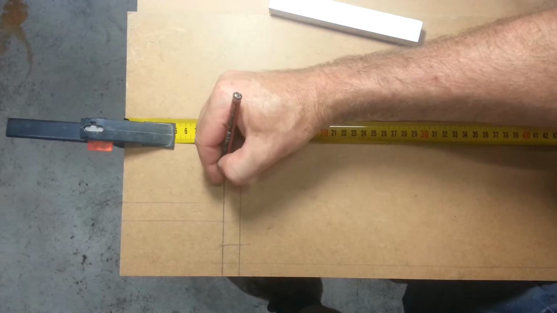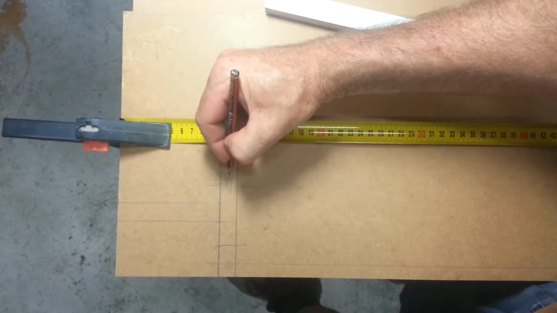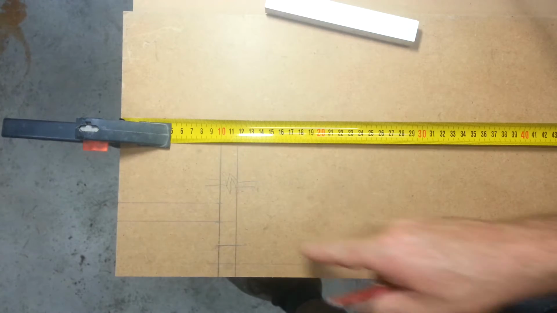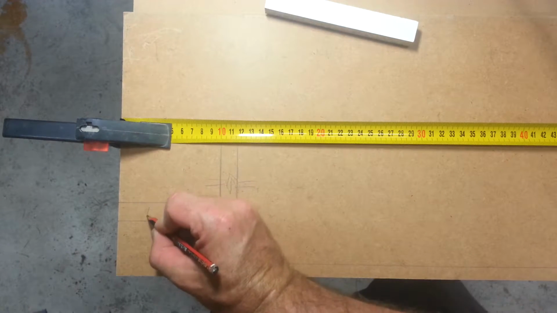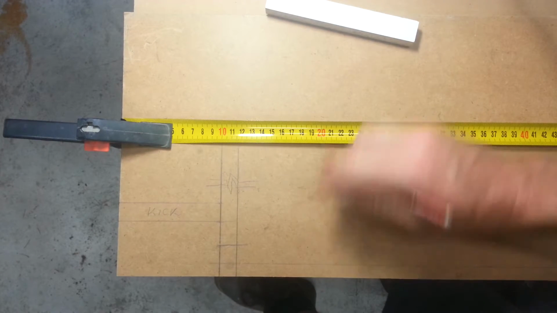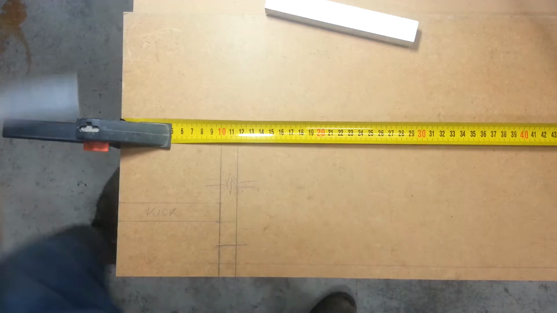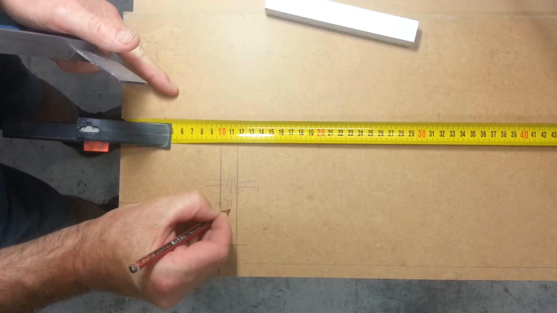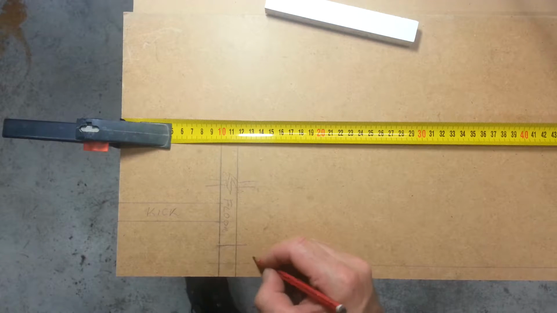Now what we're going to do is indicate that we're cutting that, which is the floor. This is the door, so I'm going to put it right on here, kick. And this here is going to be the floor. So right in here, floor of the cabinet that is. And this here is going to be the door.